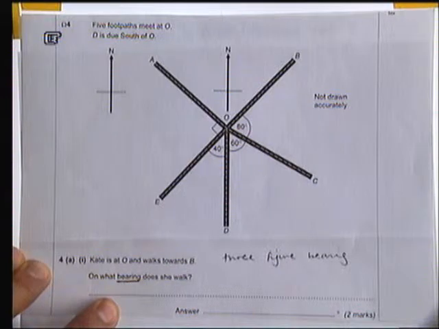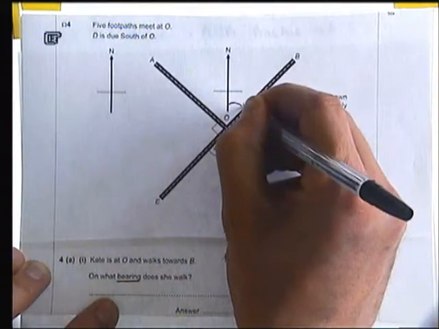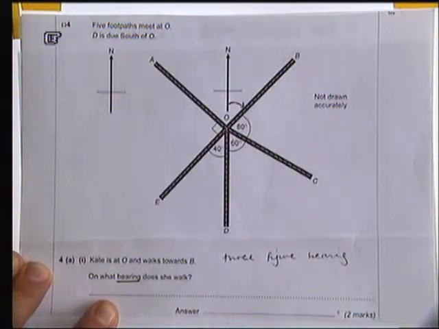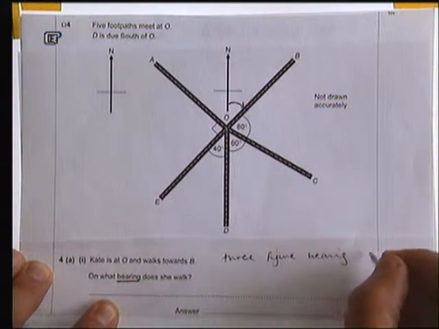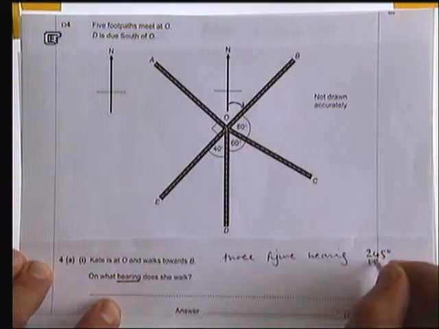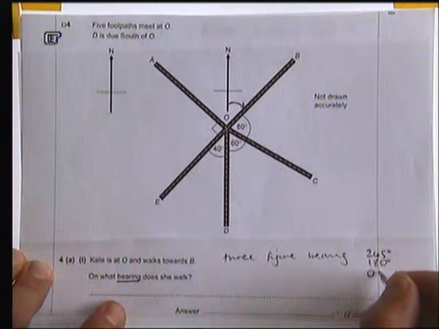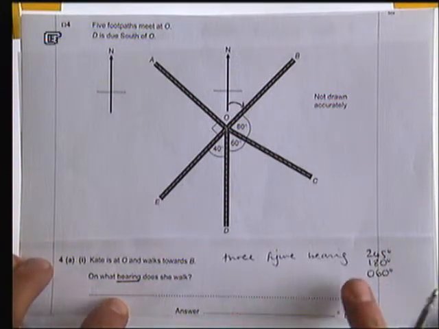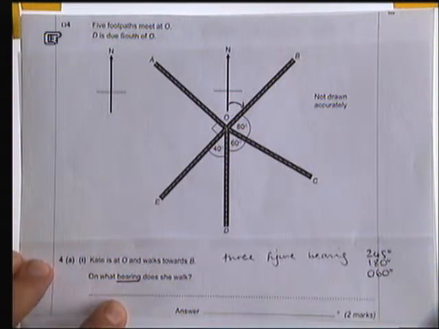bearing. In other words, we need to give an angle measured from north, and we need to do it using 3 digits. So some examples of 3-figure bearings would be 245 degrees, 180 degrees, or if you've got a number lower than 100, you might write something like 060 degrees. It needs to be 3 figures.